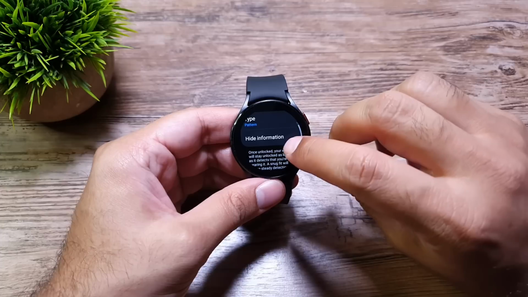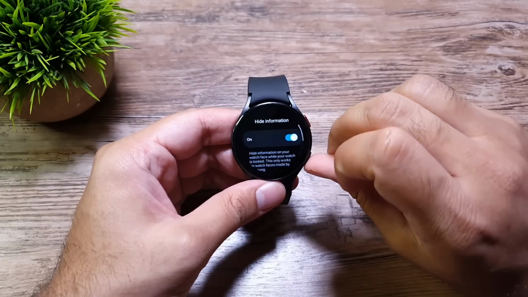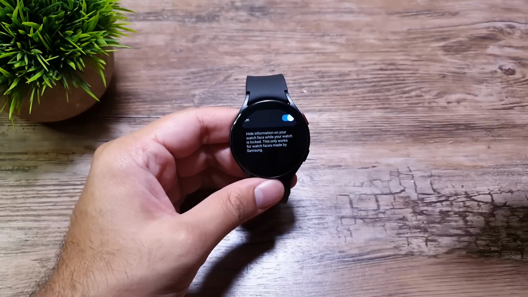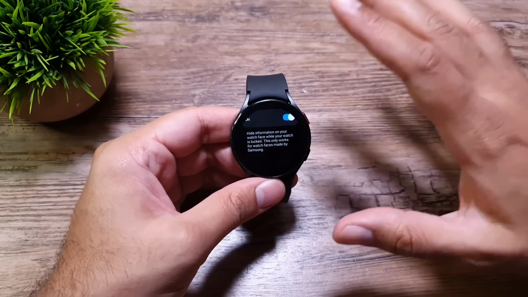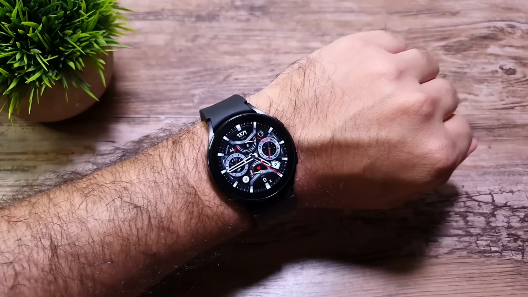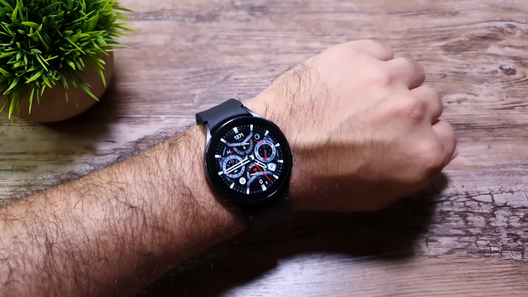So you can also hide information here. So if we go in here, you can set up to hide information, and it will tell you that this hide information feature on the watch face only works with Samsung made watch faces, not otherwise. So I want to see how accurate this feature is in day-to-day use case scenarios.